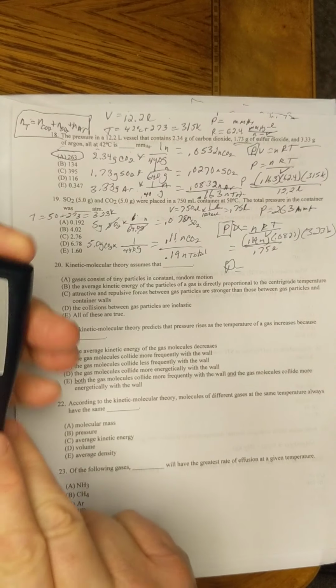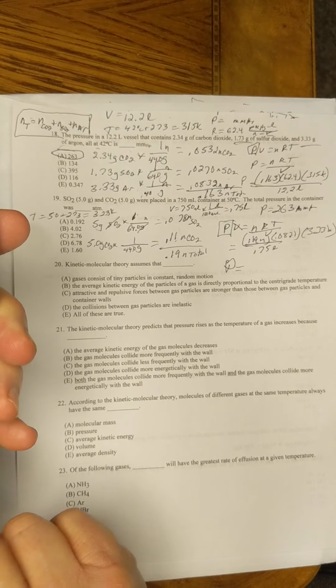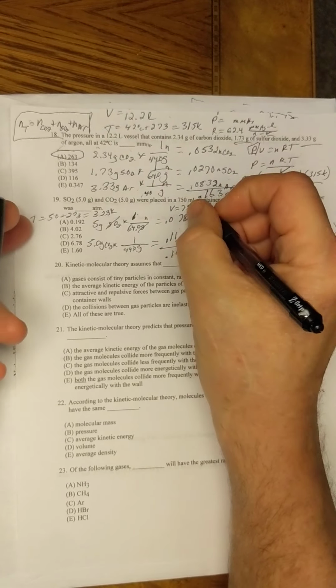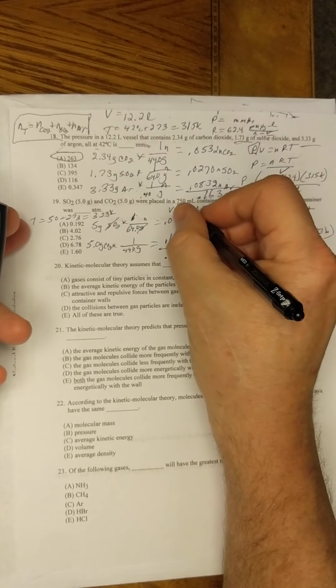So doing all that work, 0.19 times 0.0821 times 323 divided by 0.75. The trick here was to make sure that you convert your volume from milliliters to liters, because that's what your R is in. That's why I always look at the units of R. My answer I'm getting is 6.7. I would only look for 2 sig figs in this, ATMs. So really the 6.78 should just be 6.7.